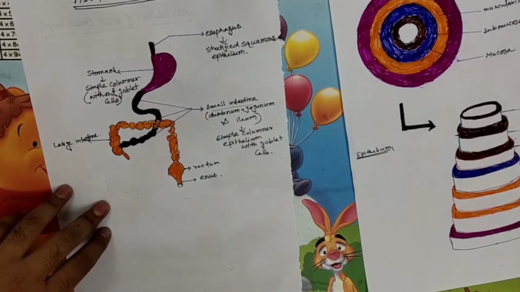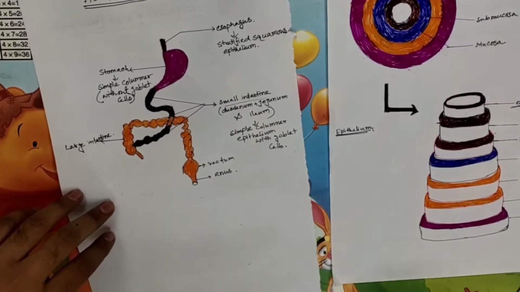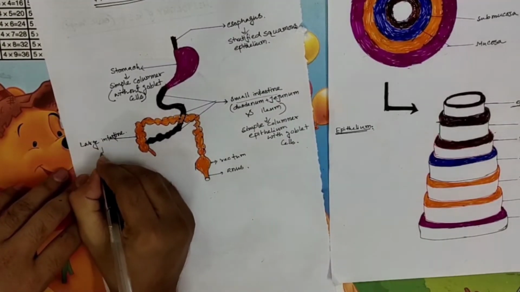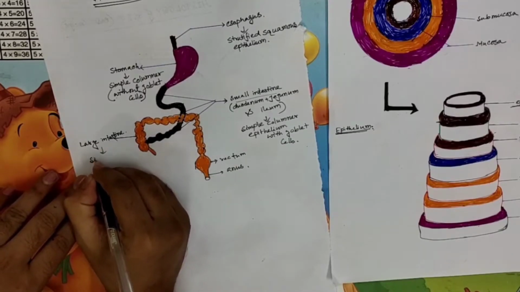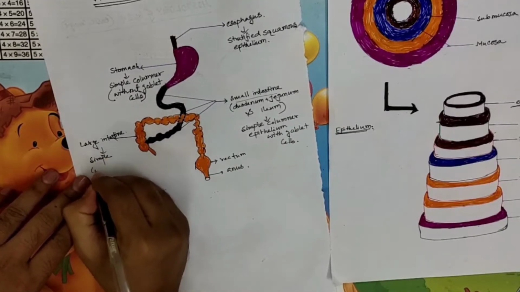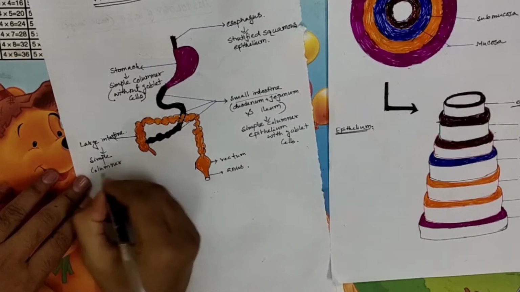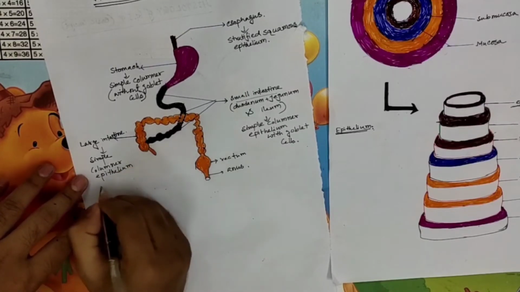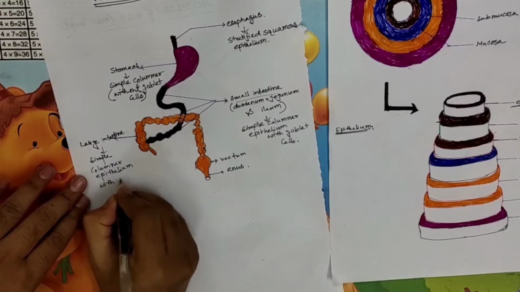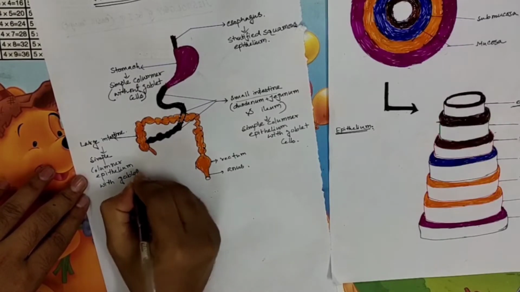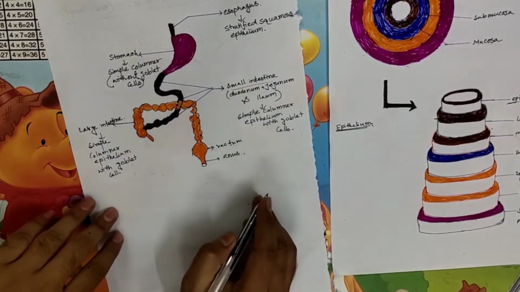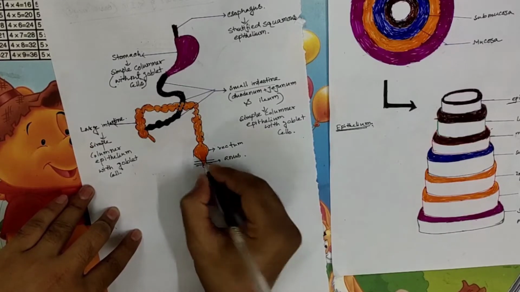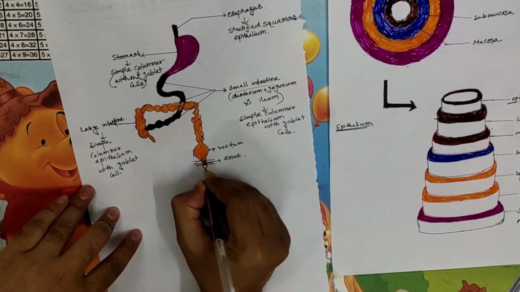And the mucosal epithelium layer in the large intestine is simple columnar epithelium with goblet cells, the same as the small intestine. If I divide the anus into 4 parts, region 1, region 2, region 3, region 4.